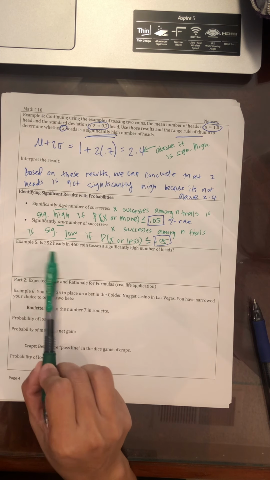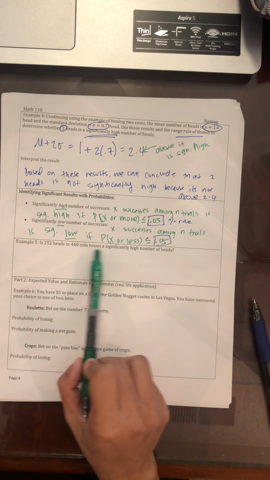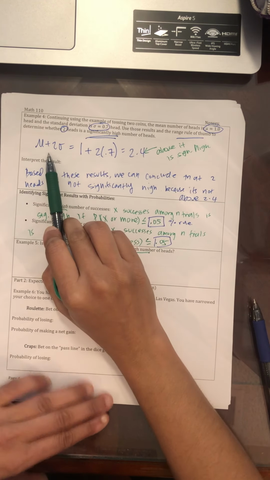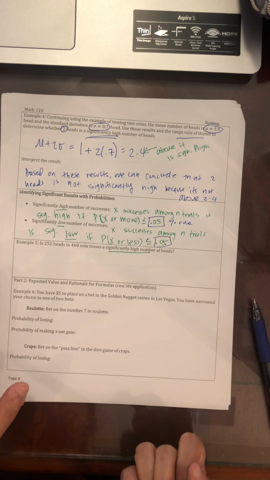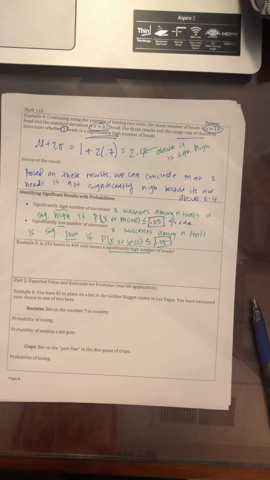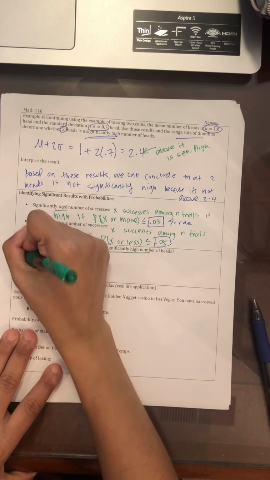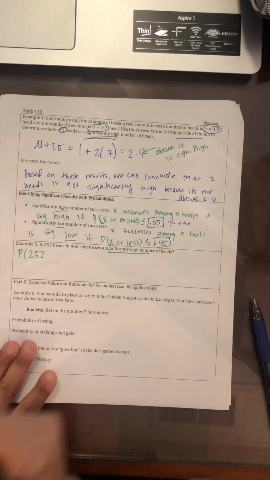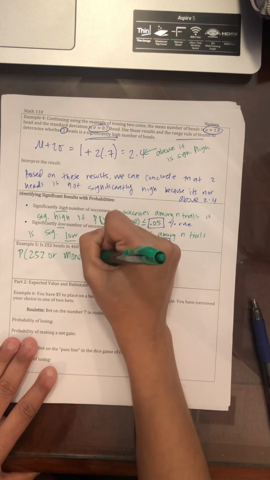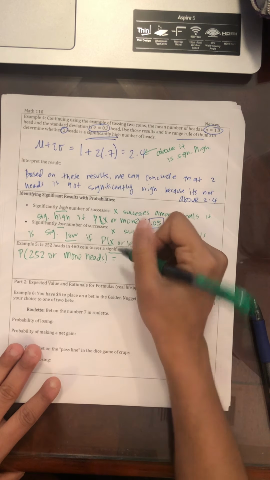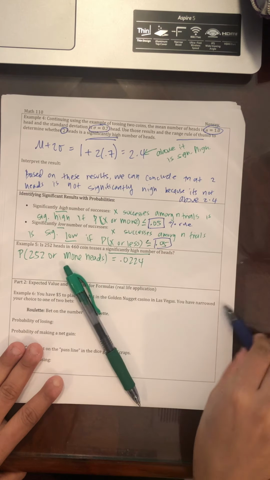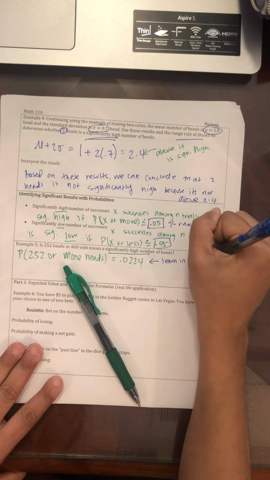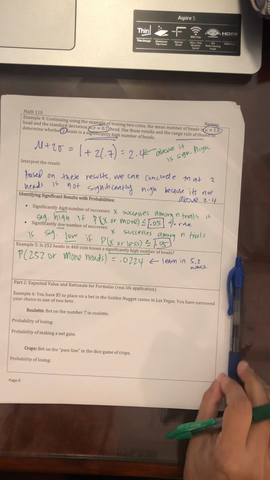So is 252 heads in 460 coin tosses a significantly high number of heads? Well, first of all, significantly high, this is your formula. What's our mean? Well, I didn't give it to you, so we're going to learn it in the next section, but I'm just going to tell you how to set this up. The probability of 252 or more heads equals 0.0224, and I'm going to have you label this: learn in 5.2 notes.